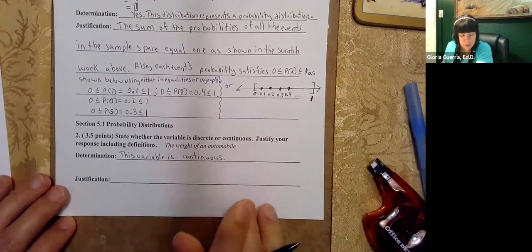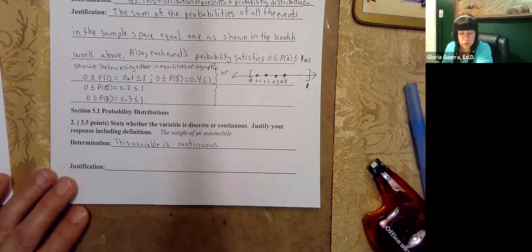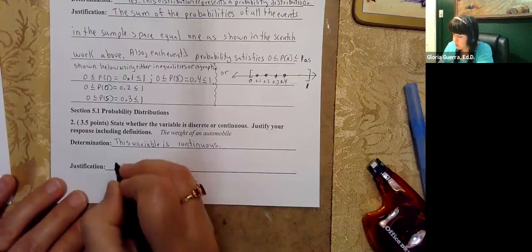And the reason why is because the data can be measured using an instrument rather than counted using 1, 2, 3, and so on and so on.